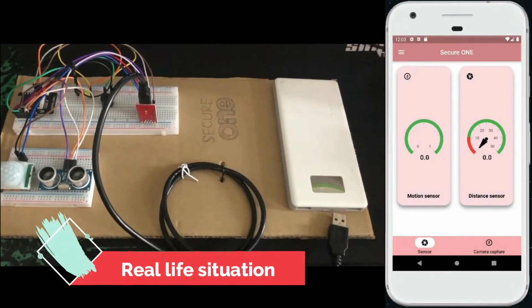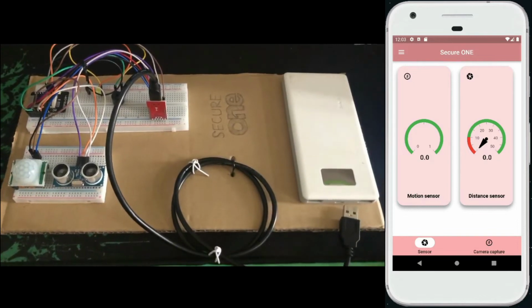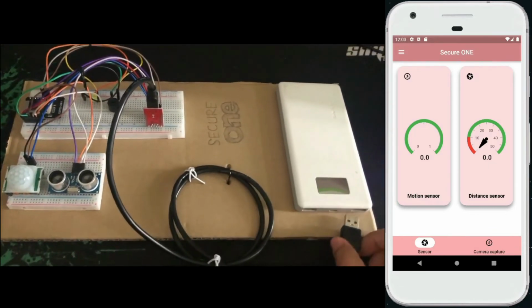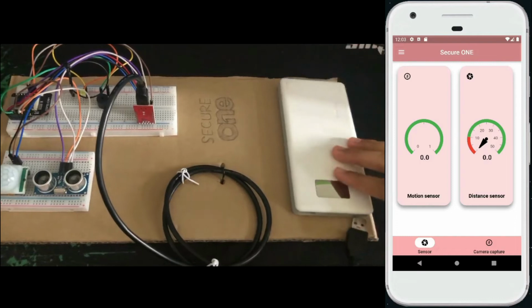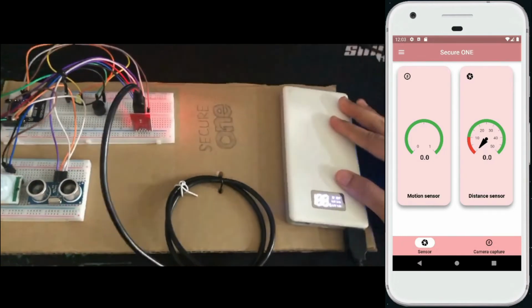So this is the full flow of my project. The hardware devices need to be turned on first, so let me simply plug in the power source.